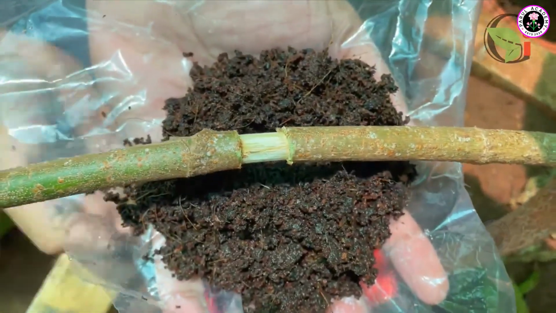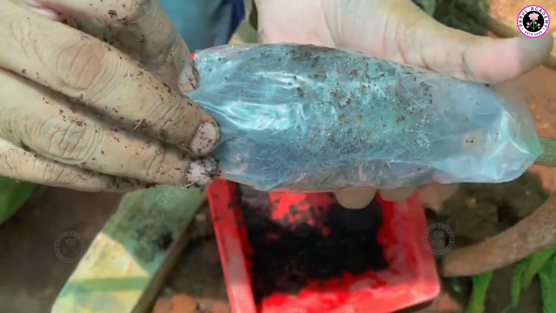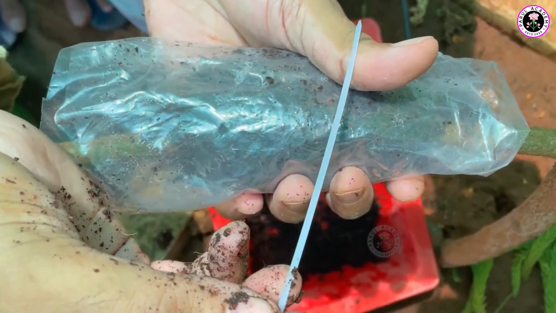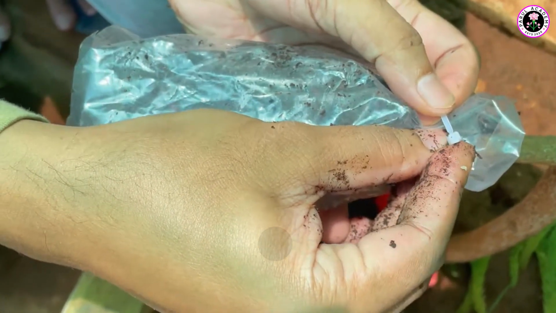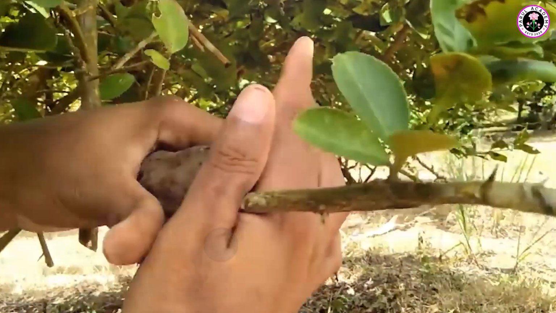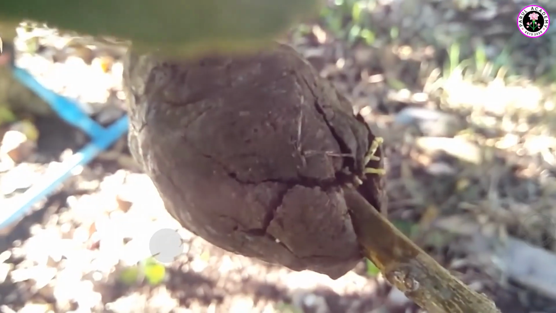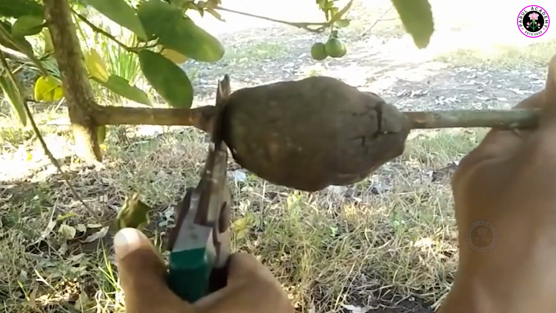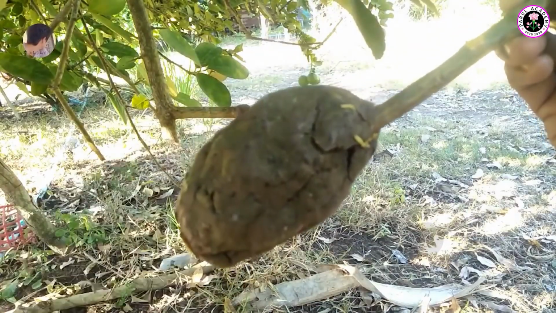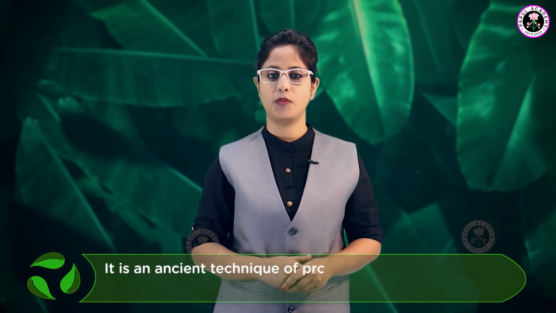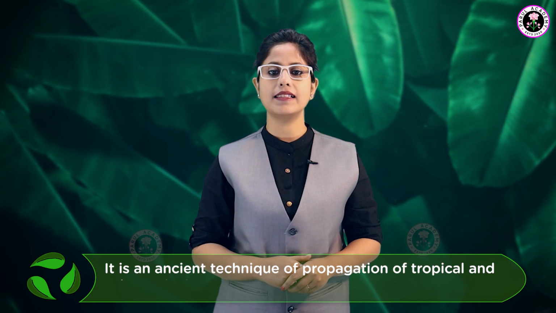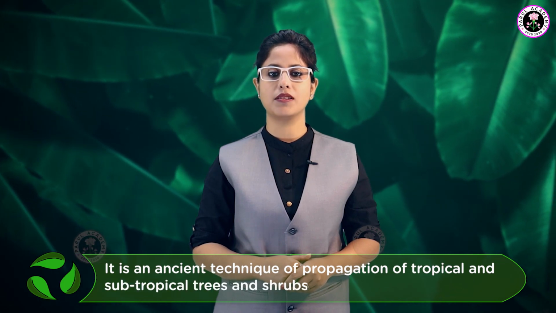After girdling, rooting hormones are applied at this place and it is tied with a polythene sheet with wet soil or moss. Roots emerge in these branches after 2 to 4 months. Such branches are removed from the parent plant and grown in a separate pot or ground. This technique is also called gootee. It is an ancient technique of propagation of tropical and subtropical trees and shrubs.